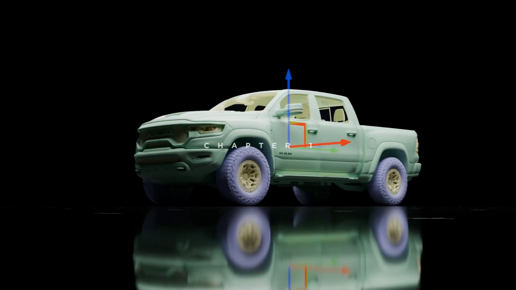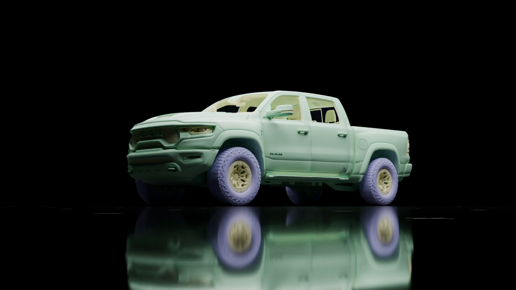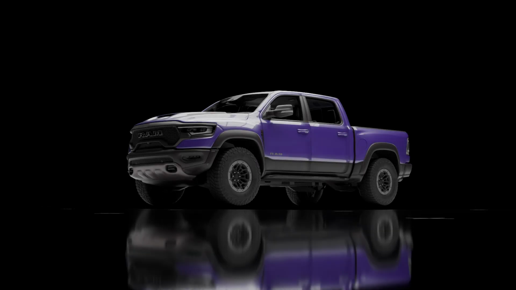This video is divided into 3 chapters. In the first chapter, we'll find a good car model and make it suitable for rigging. You can use your own car model or just grab one from Sketchfab. I'll tell you more about that in a minute. We'll also add custom car paint and improve some materials.